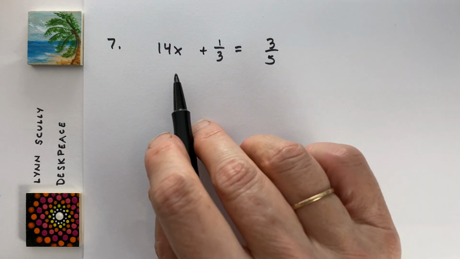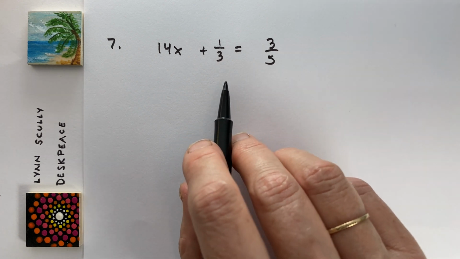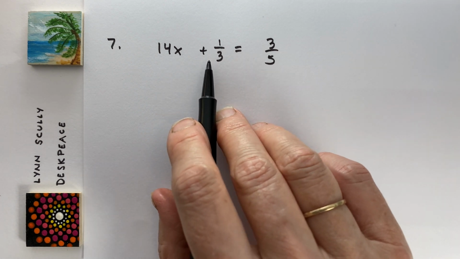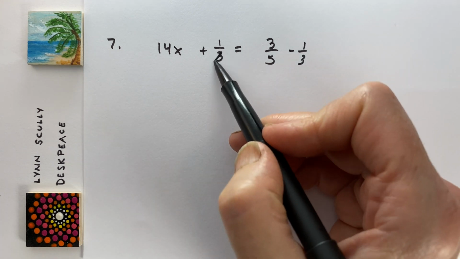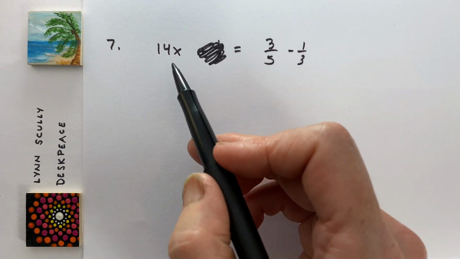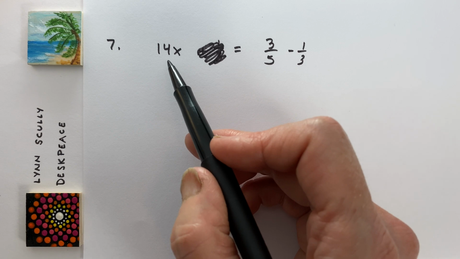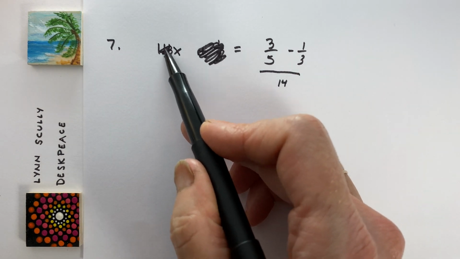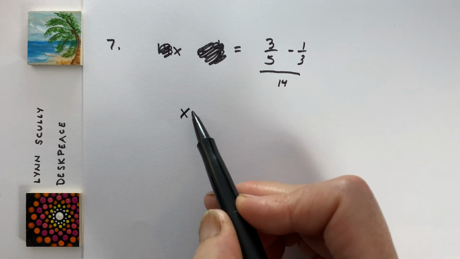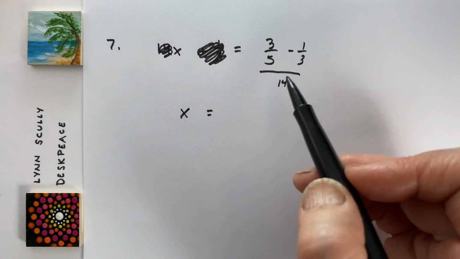Number 7, 14x plus 1/3 equals 3/5. I've got to get x alone. 1/3 is attached by addition. Move it by subtraction to the other side of the equal sign. X is almost alone. It's got 14 attached by multiplication. Move it by division to the other side of the equal sign. My x is alone. That means I'm done, but now I'm going to clean this up.